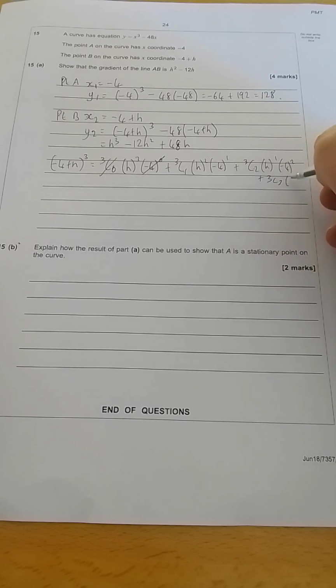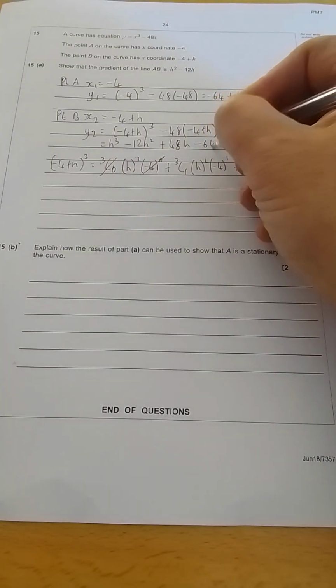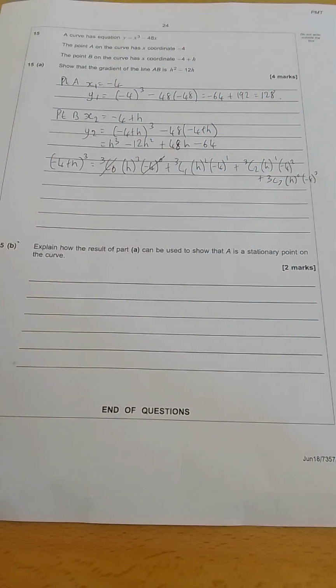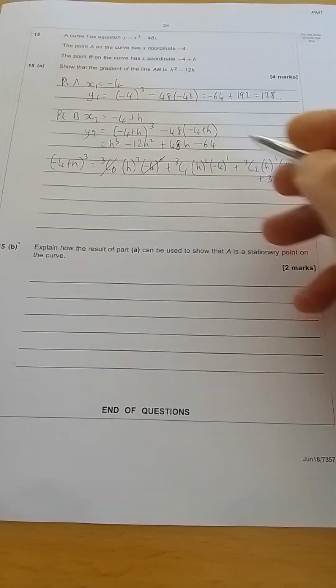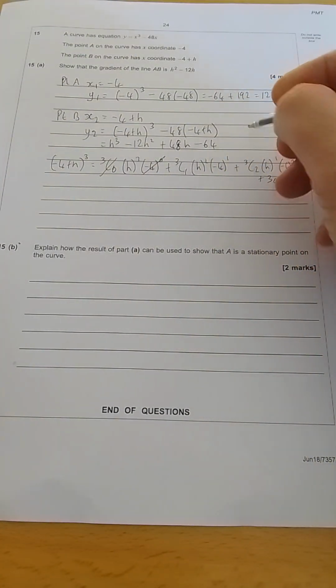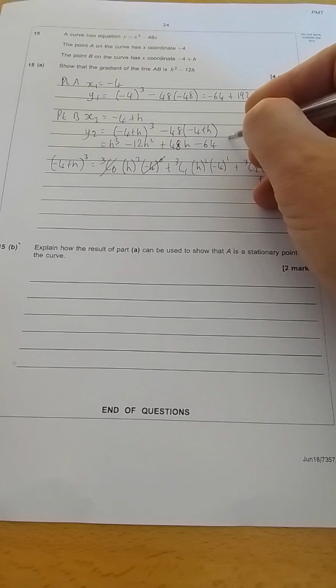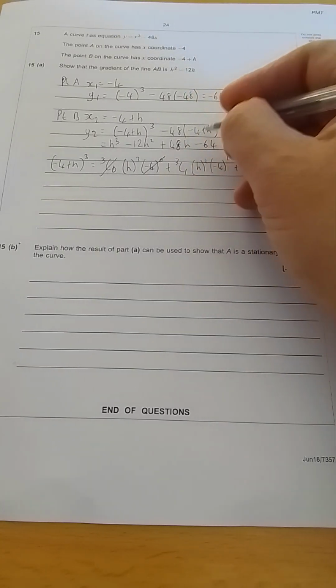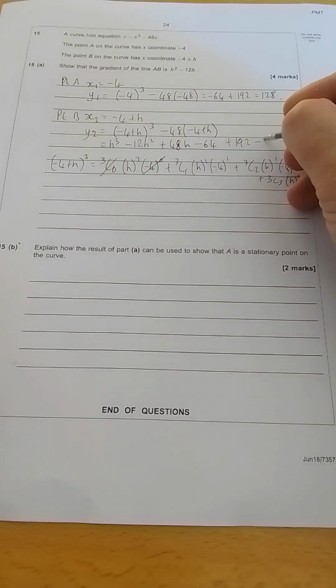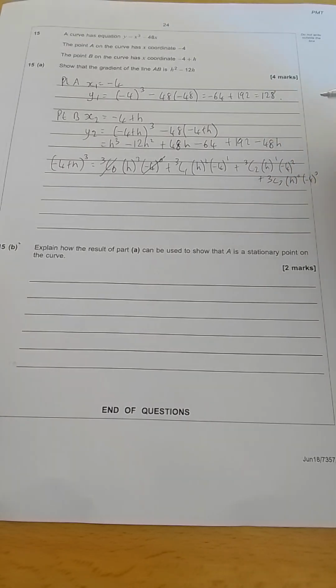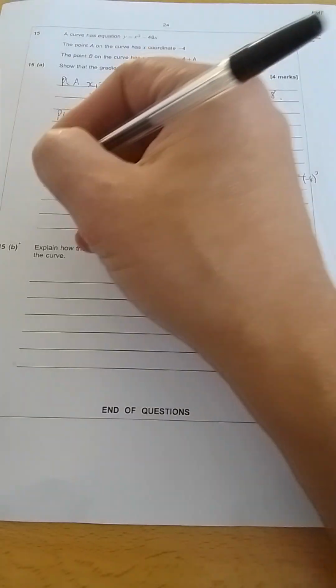Plus 3C3, h to the power 0 times minus 4 cubed, which is minus 64. We also need to multiply minus 48 by minus 4, which gives us plus 192, and minus 48 by h, which is minus 48h.